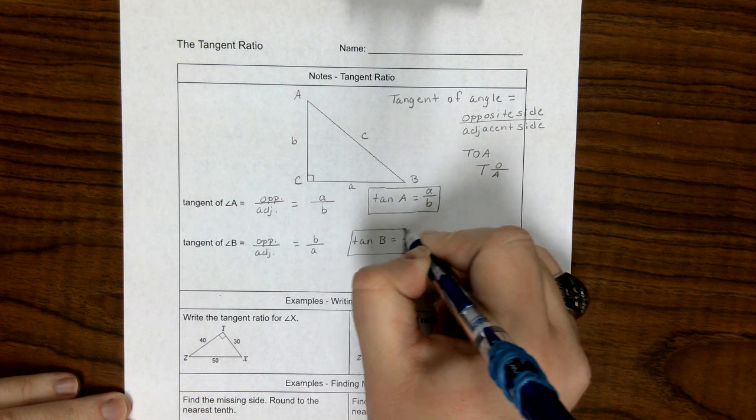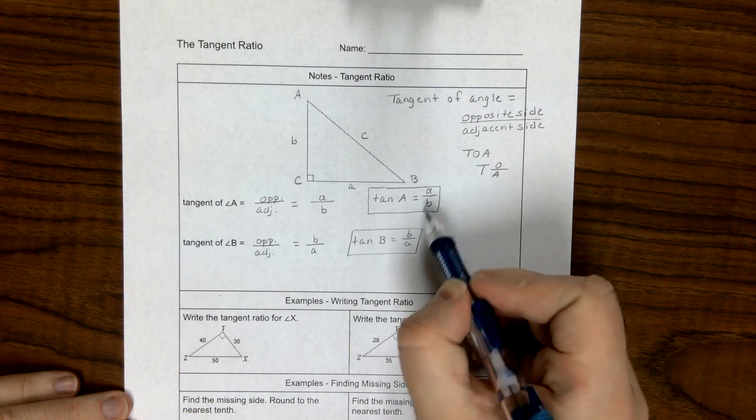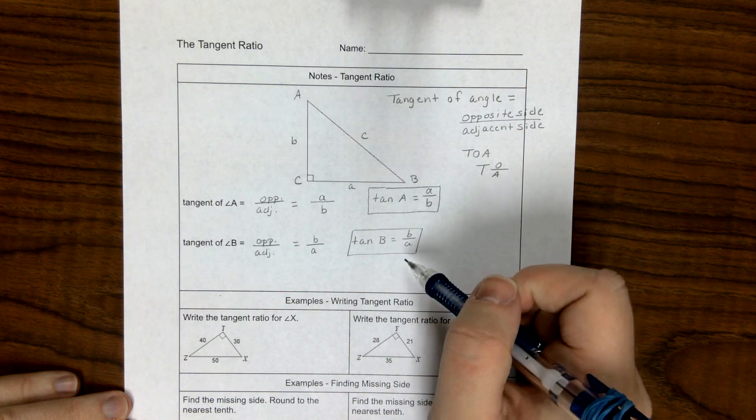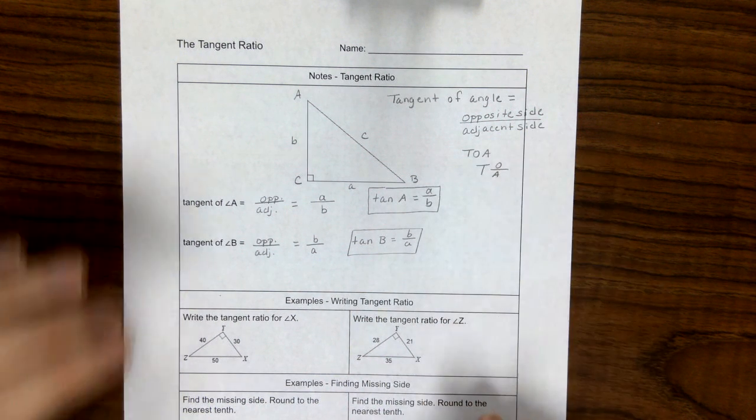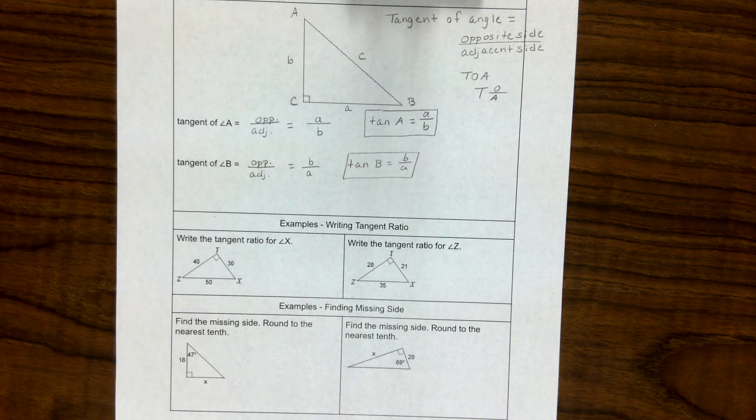And like I said earlier, depending on which angle you use is how the ratio is written. It's not always going to be the same. In this case, it's actually the reciprocal. But anyway. Okay.